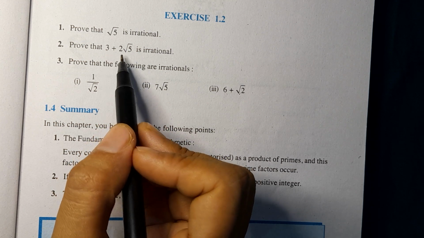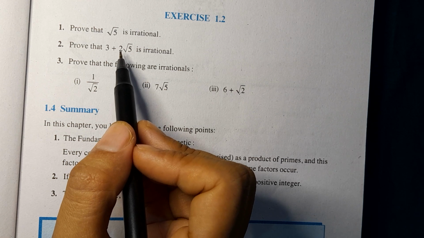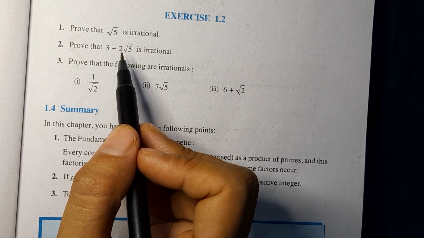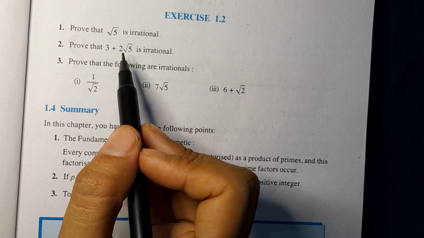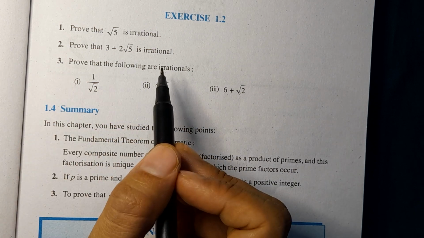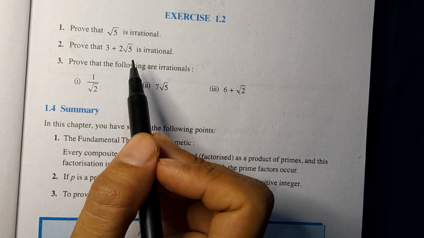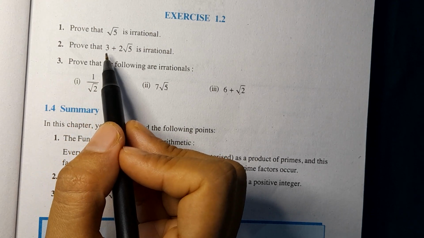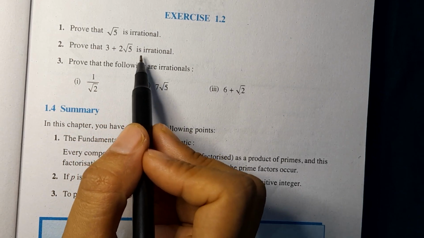Again, if you add this to any natural number, it will again give an irrational number. Adding an irrational number to any number always gives an irrational number. If it is in the MCQ, write it directly, but if it's not in the MCQ, you have to prove it.